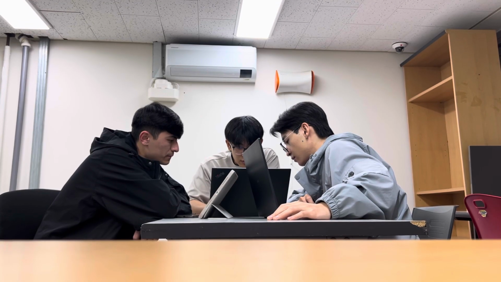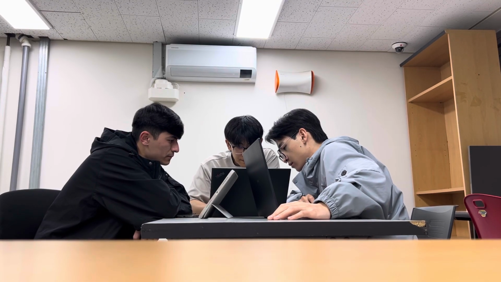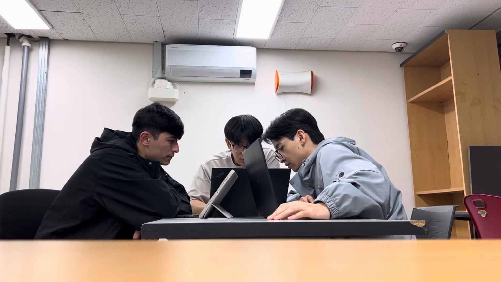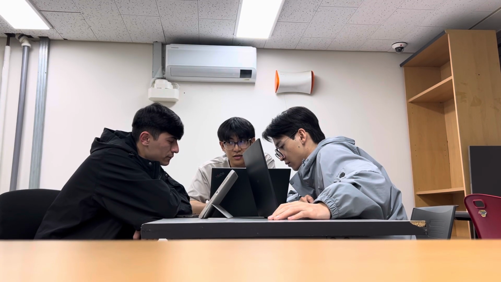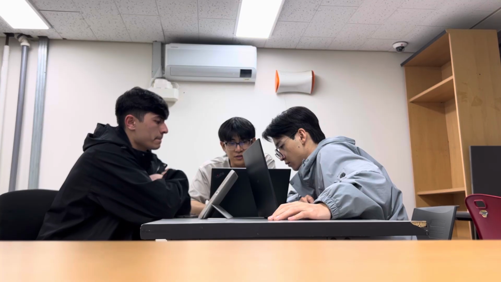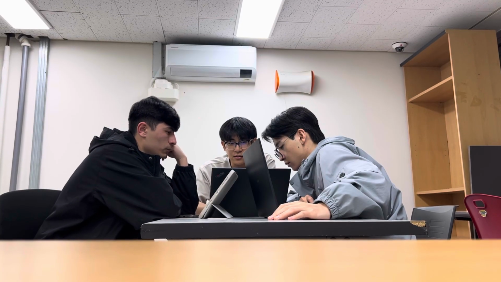Okay, this one is called by reference. In Python, it means address, right? Yeah. But a reference, this is just a reference. It doesn't mean address.